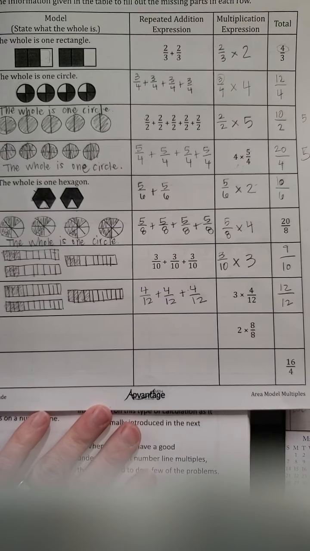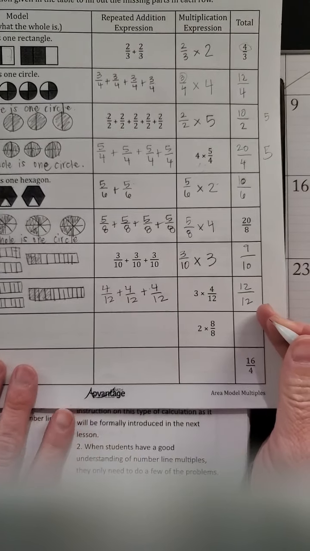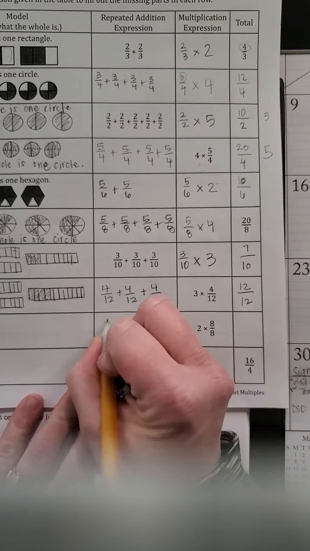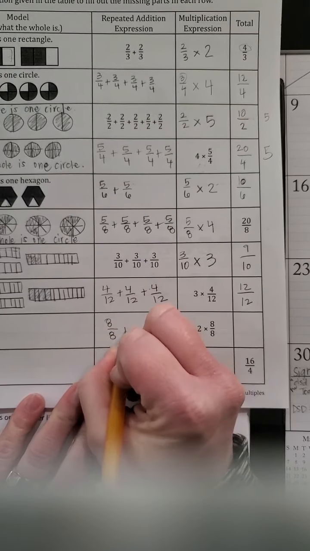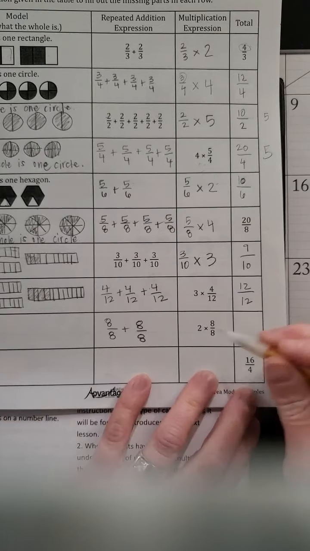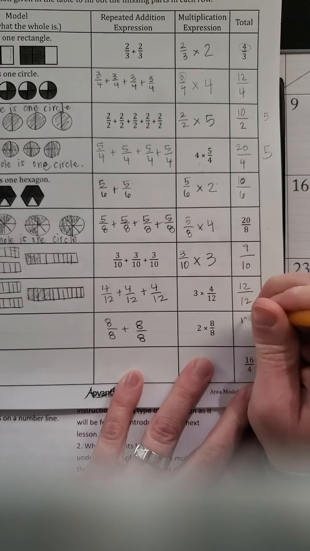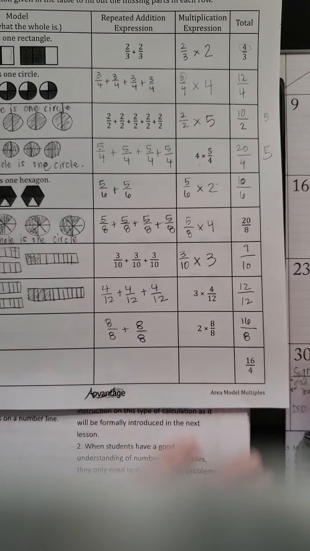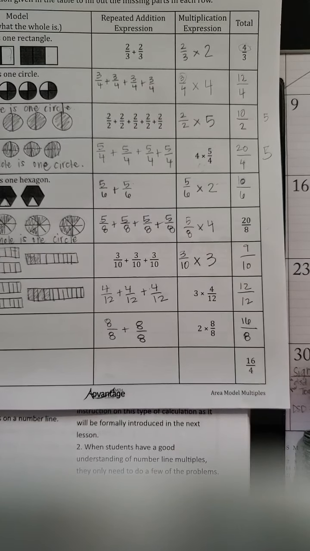Okay, now we've got number 9. We've got 2 times 8 over 8, or 8/8. So we know that is 8/8 plus 8/8. Well, 8 plus 8 is 16, which is the same as 2 times 8. So our numerator is going to be 16. Our denominator will stay 8.